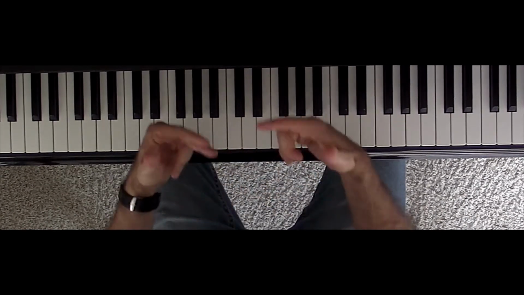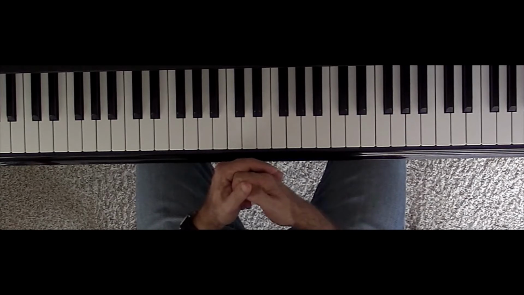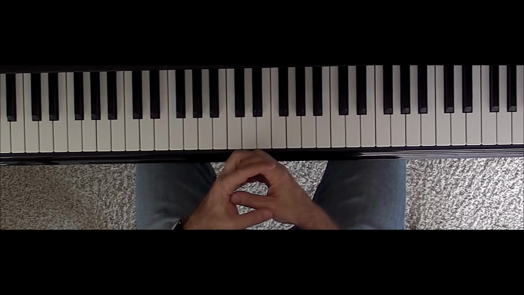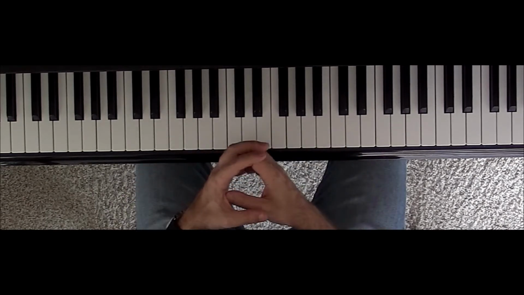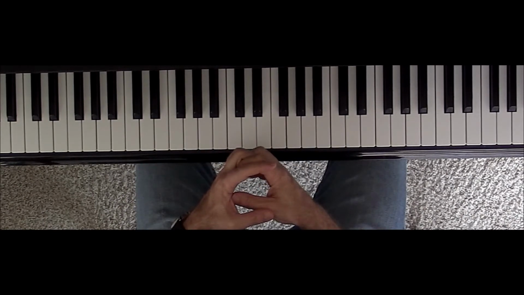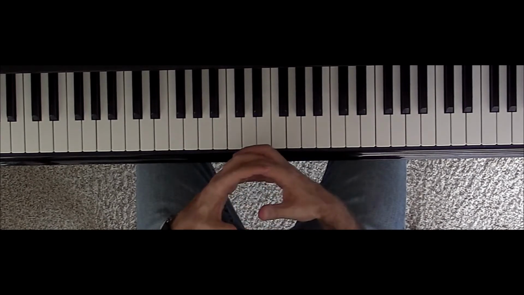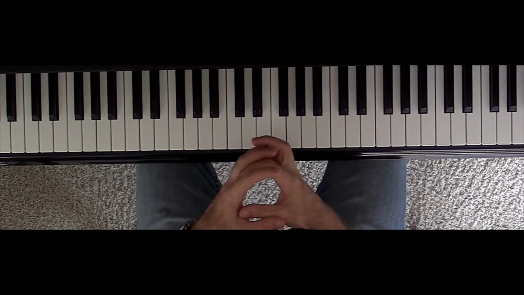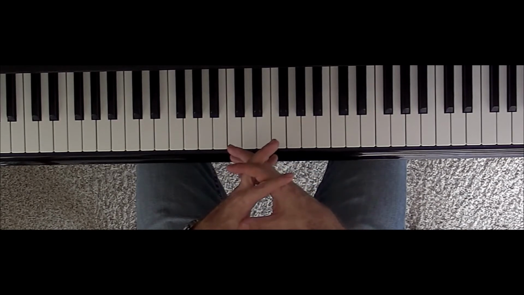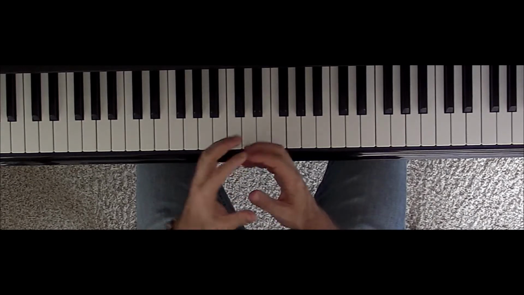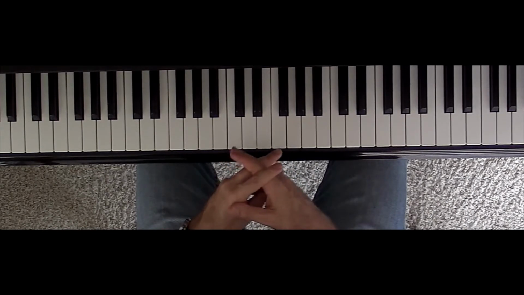Second idea, you can study using the circle of fifths, for example, for studying voicings, lines, or any musical concept you would like to assimilate in a very proper way. For example, voicings.